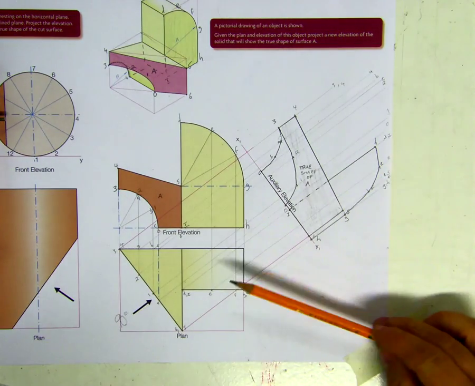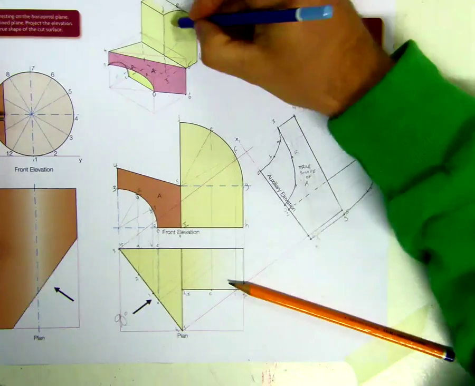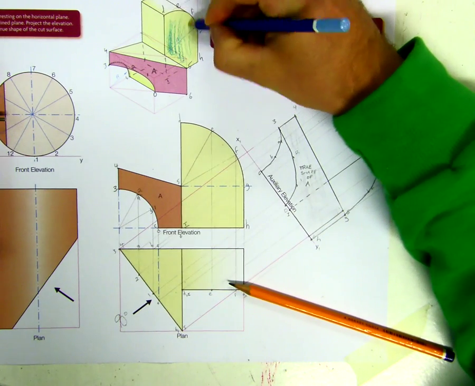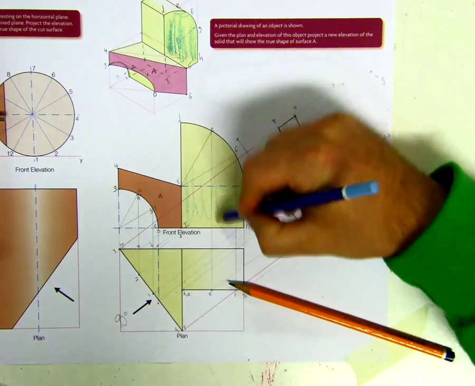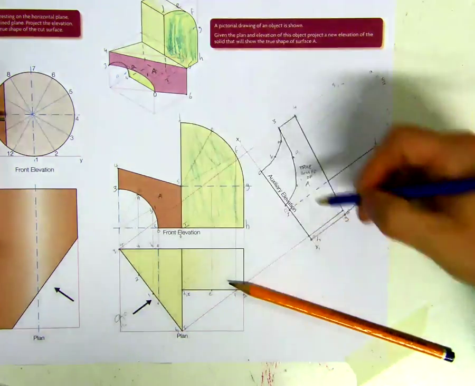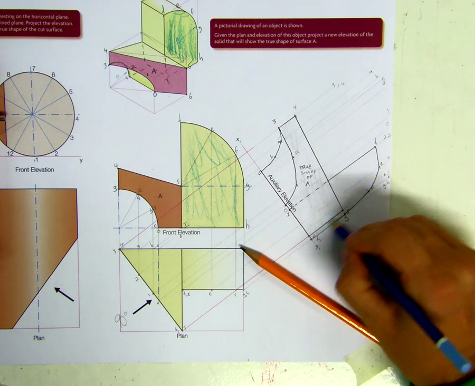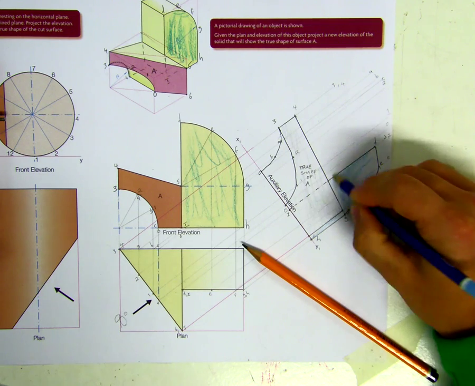Okay, so that is, if you can visualize it, this surface here, I'll just shade it in blue quickly. Okay, so that's just a front face completed.